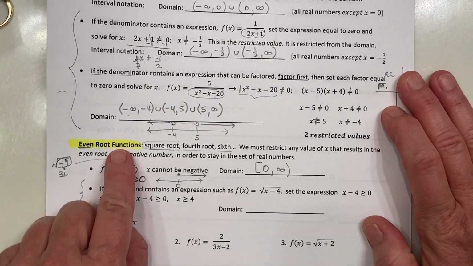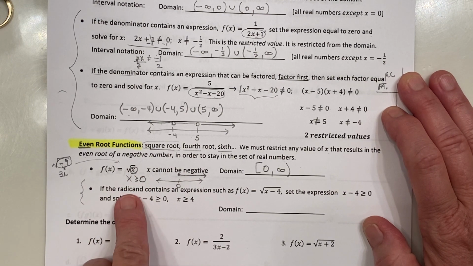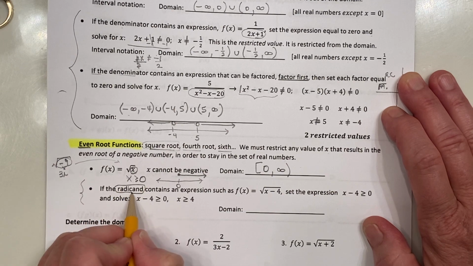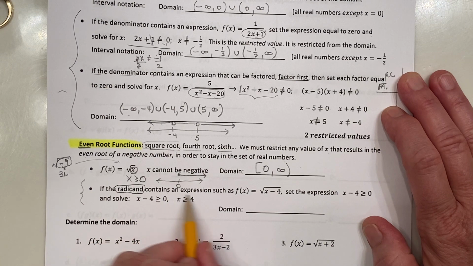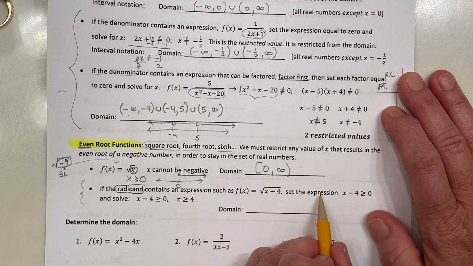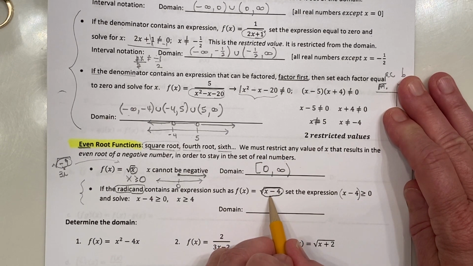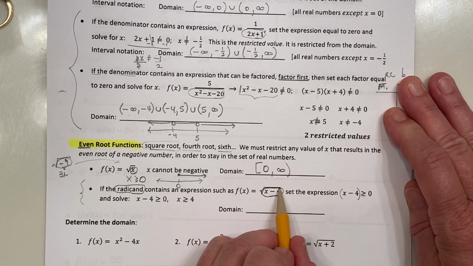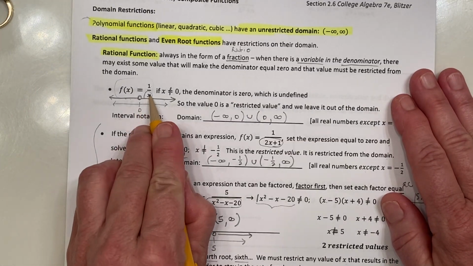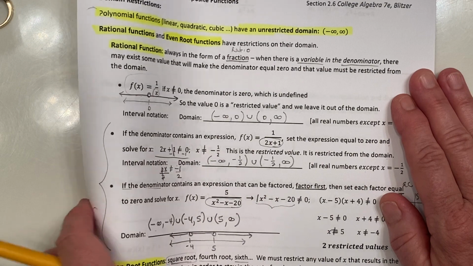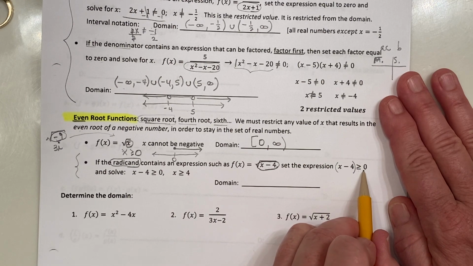All right, let's go now to an even root function. So we looked at one example, now let's look at another one. The radicand is just a word that means what's underneath the radical symbol. If what's underneath the radical, called the radicand, contains an expression such as this, set the expression x minus 4, everything that's underneath here, greater than or equal to 0. Remember with the square root, you just don't want a negative number. Fractions, you don't want to divide by 0. That's how we handle that. Set the denominator not equal to 0. Even root functions, set the radicand greater than or equal to 0.